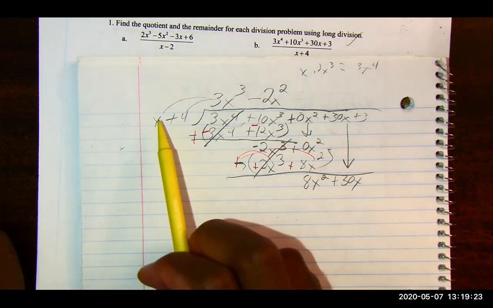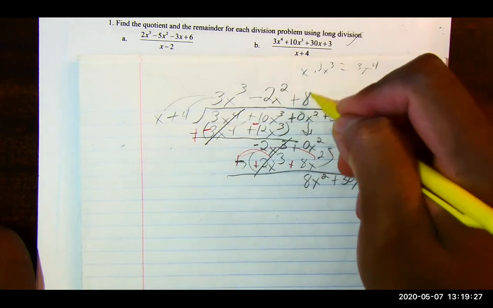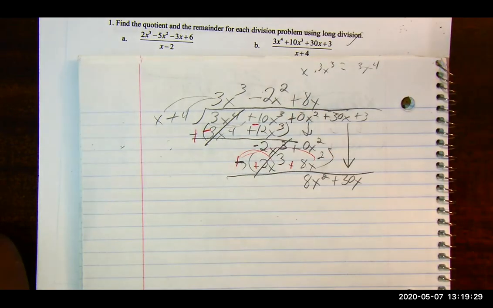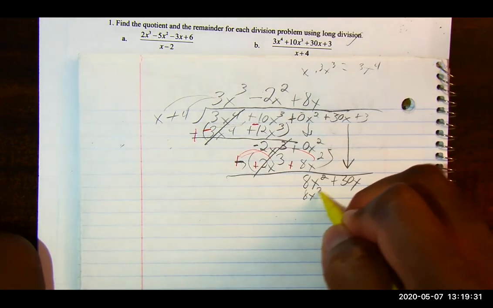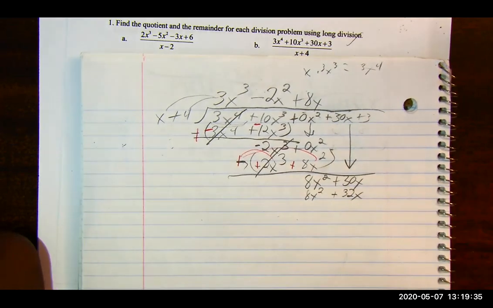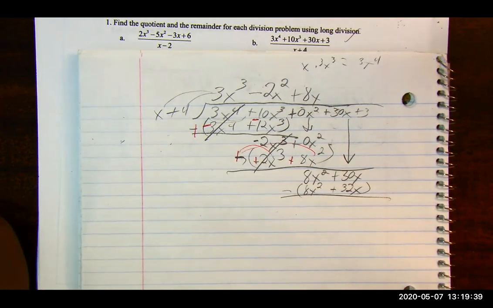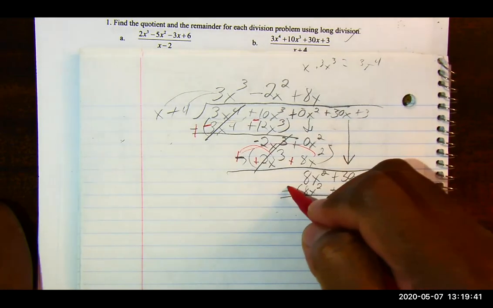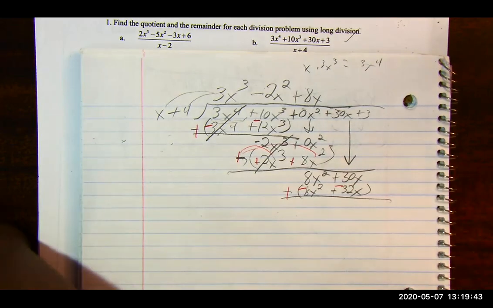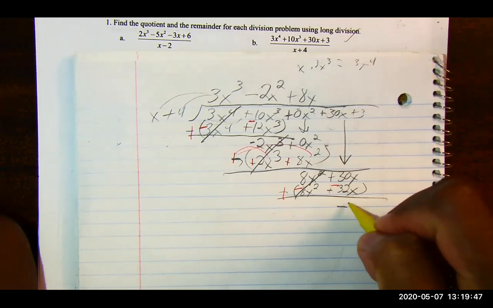What do I have to multiply x by to get 8x squared? Well, plus 8x. So when I multiply 8x times x squared, 8 times 4 is plus 32x. Subtraction signs: plus negative, negative. This cancels out. We're left with negative 2x.